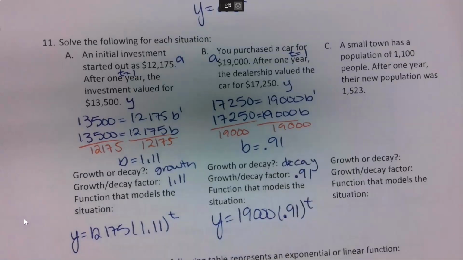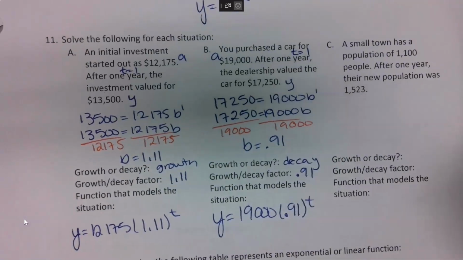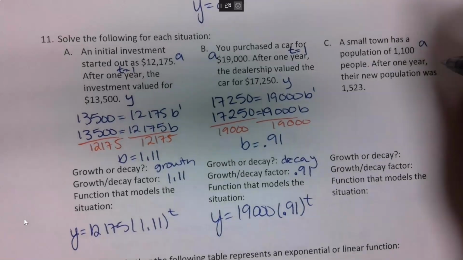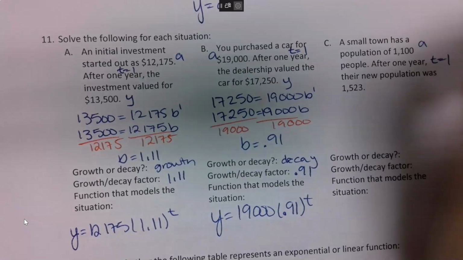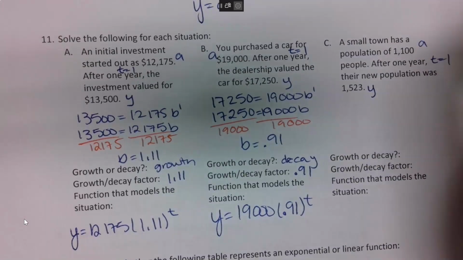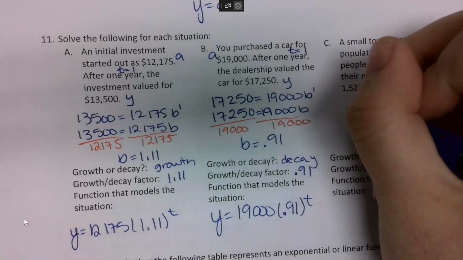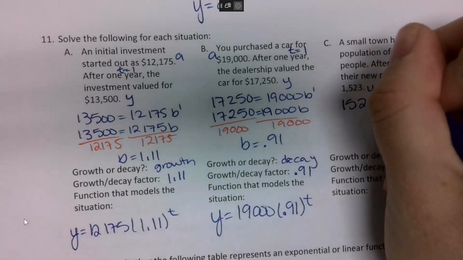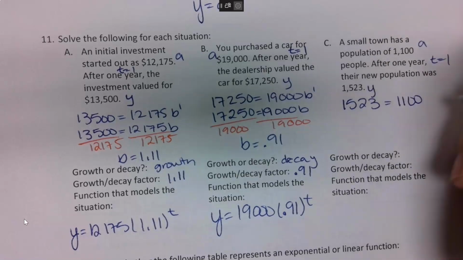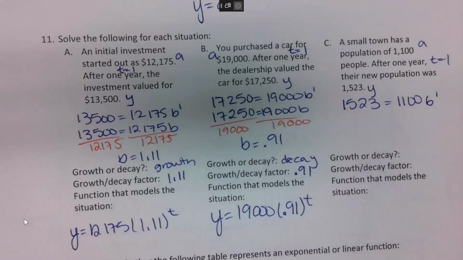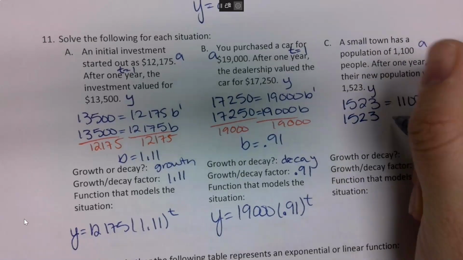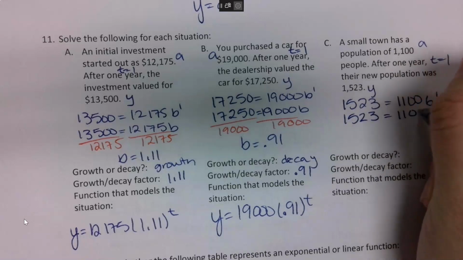C says a small town has a population of 1,100 people. That's my initial amount. After 1 year, so my time is 1, their new population is 1,523. So I'm going to plug this in. So I have 1,523 equals 1,100 times b to the first power. I can rewrite this without my exponent. So I have 1,523 equals 1,100 times b.